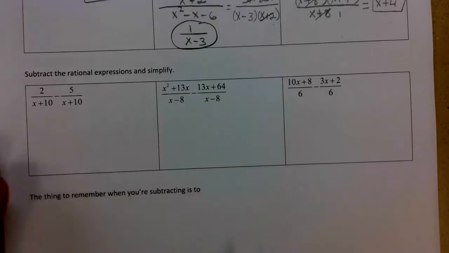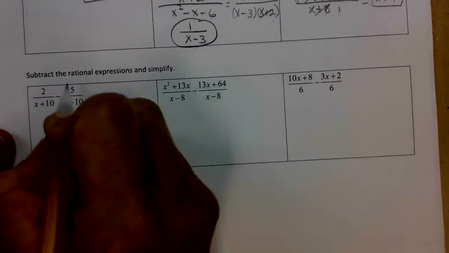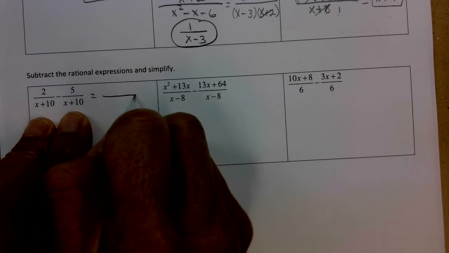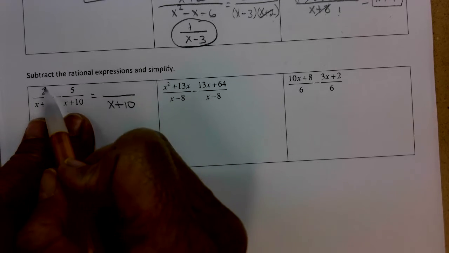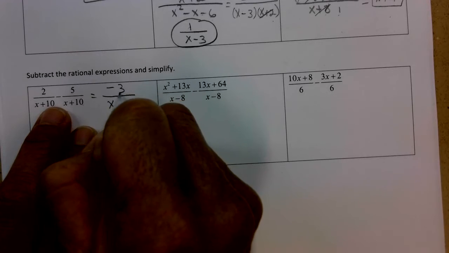Okay, so now subtracting. It's kind of the same thing, right? We're just going to subtract the numerators. So denominators are the same. Always check that first. So x plus 10 is going to be our answer denominator. And then it's 2 minus 5, and 2 minus 5 is negative 3.